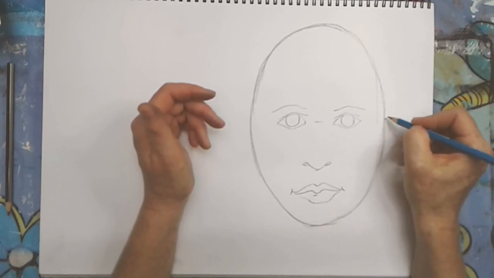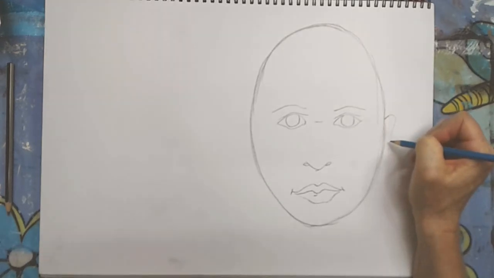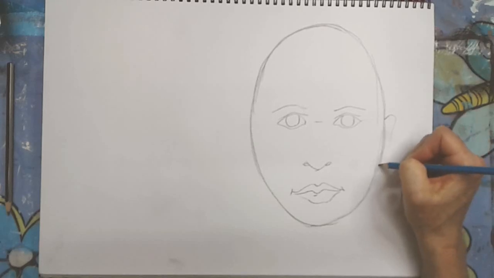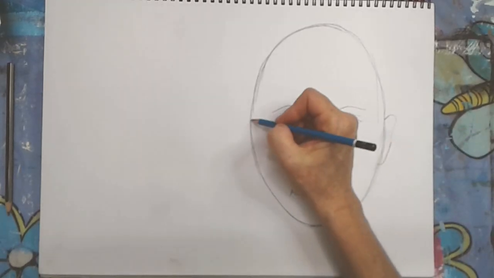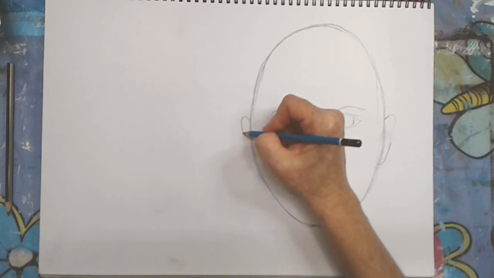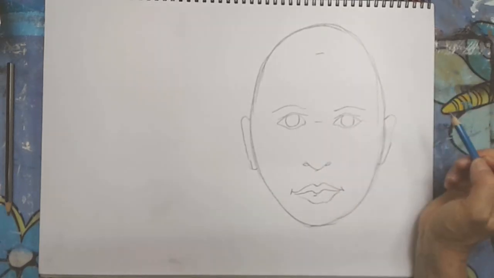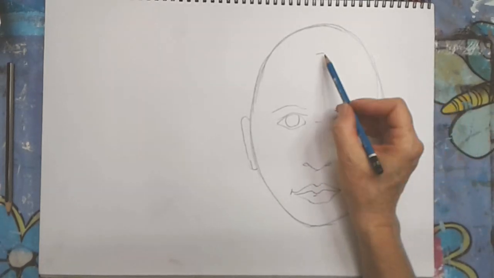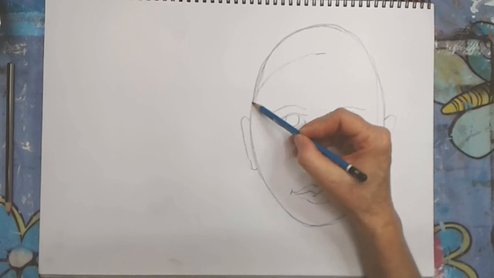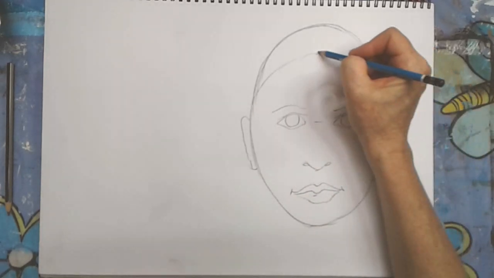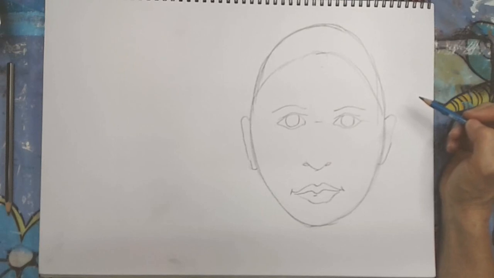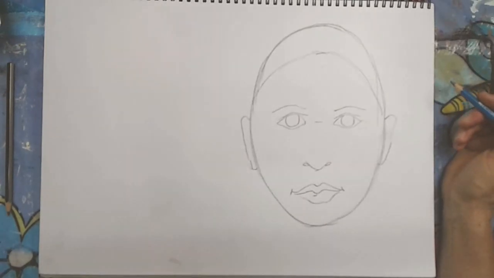And if you wanted to put ears in, ears fit where they attach to your head in line with your eyes, and where they finish is in line with the bottom of your nose. So, like so. And then a hairline. You know, some people's is halfway down, some people's is a little bit higher. So you could just work that out as well. So they're the basic proportions of the face, and that's all you need to know to begin with.